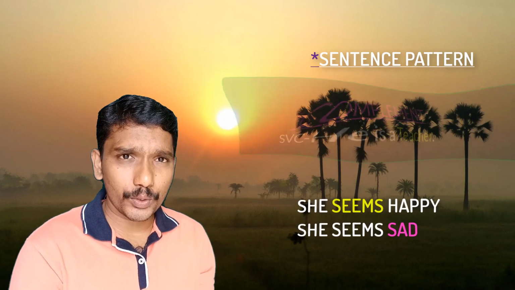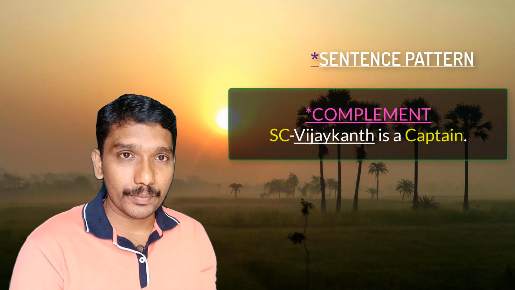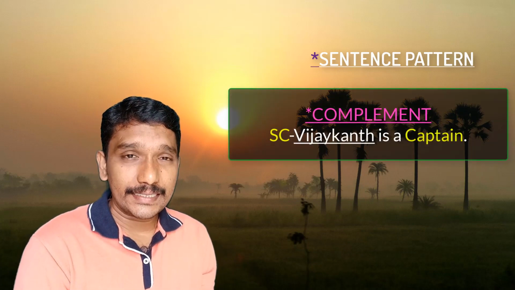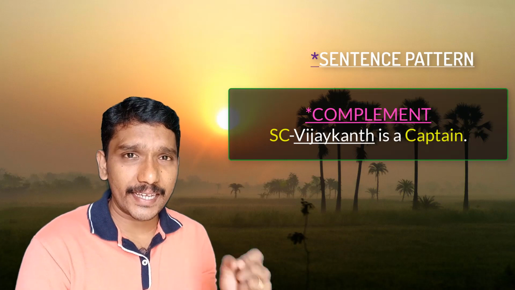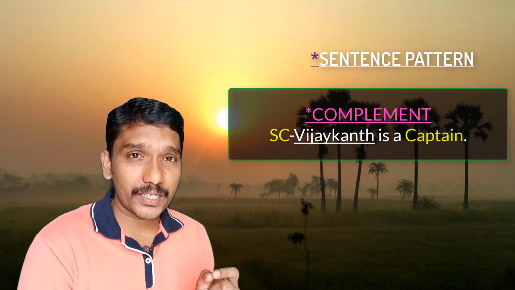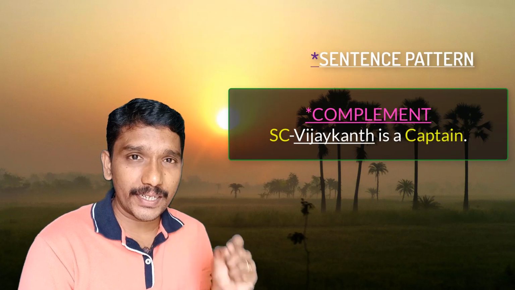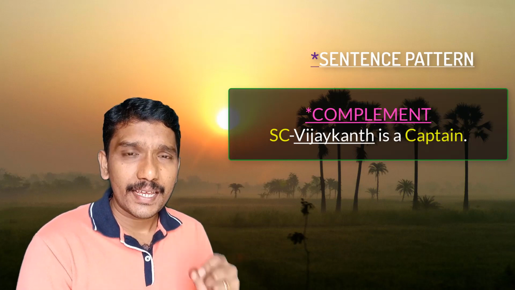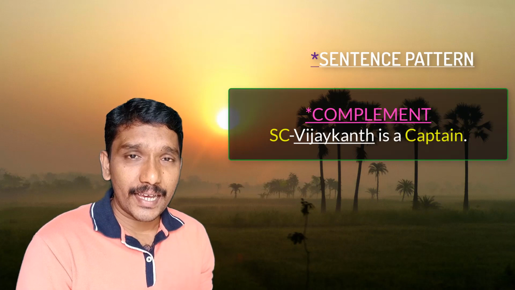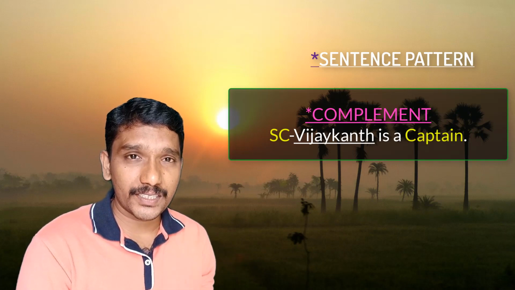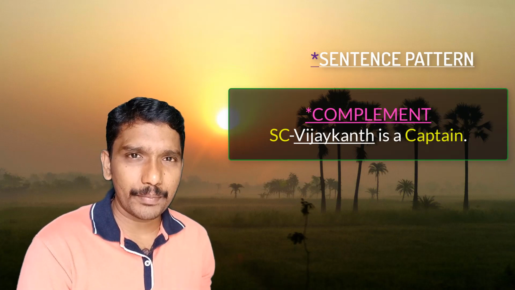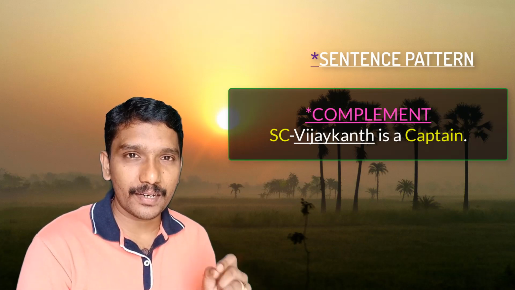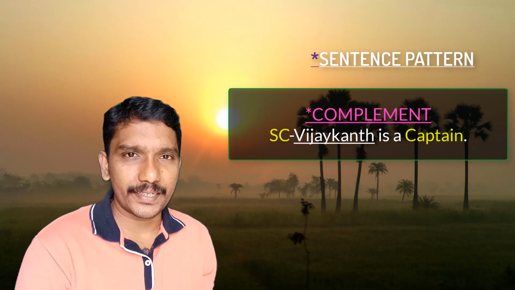Then we move on to subject complement and object complement. For example, Vijaykanth is a captain. Here after the be verb we can have captain, so we can call it a complement. And also the word captain shows information about the subject Vijaykanth, so it is called a subject complement. இங்க கேப்டன்ற வார்த்தை யாரை குறிப்பிடுது, யாரை பற்றி அதிகமான இன்ஃபர்மேஷன் தருது அப்படின்னா சப்ஜெக்டான விஜயகாந்தை பற்றி. ஸோ அதனால தான் இங்கே கேப்டன்ற வார்த்தையை வந்து நம்ம சப்ஜெக்ட் காம்ப்ளிமெண்ட் அப்படின்னு சொல்கிறோம்.